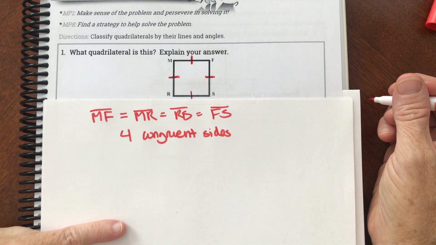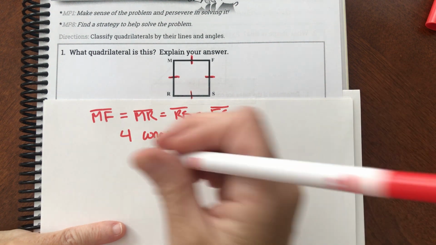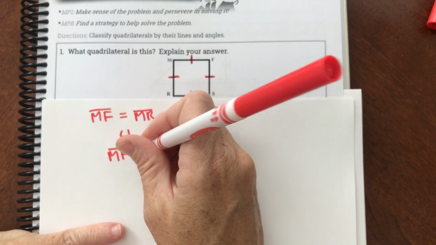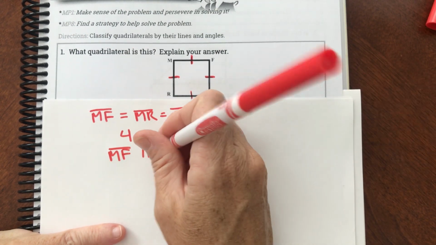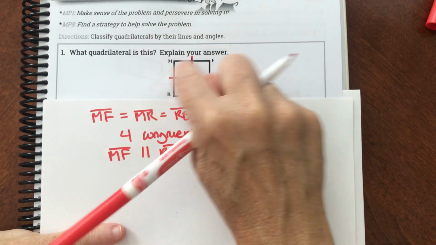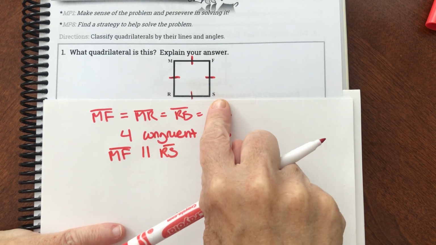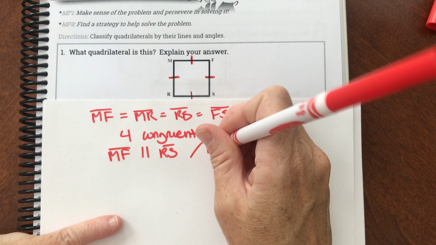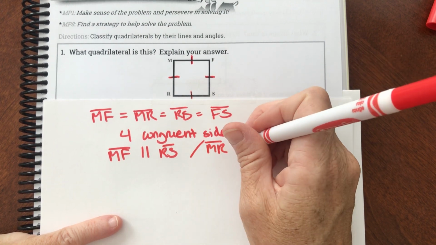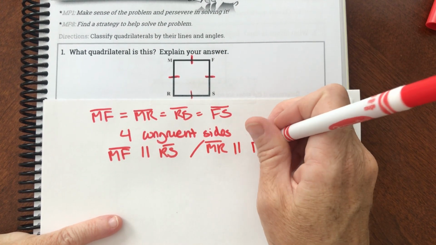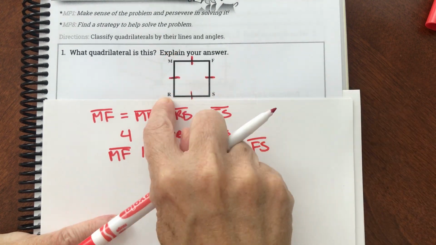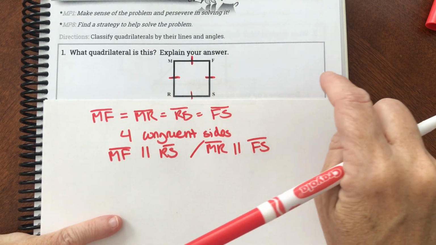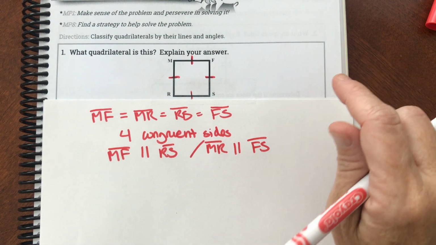I also see that MF is parallel to RS. MF and RS will never touch. I also see that MR is parallel to FS. So it has two pairs of opposite parallel sides.